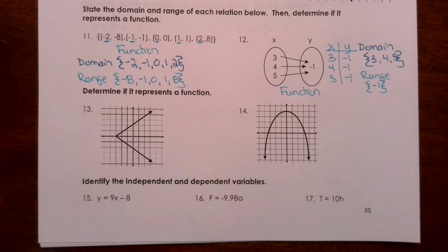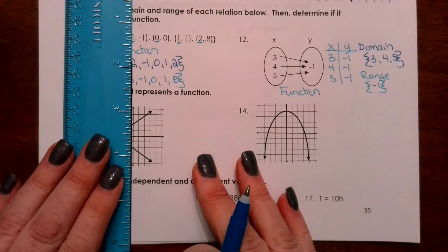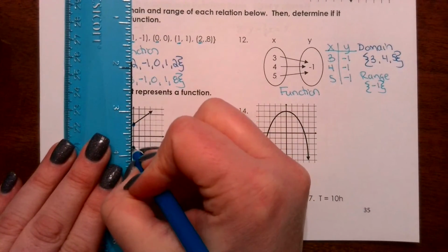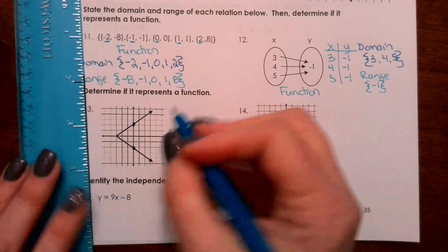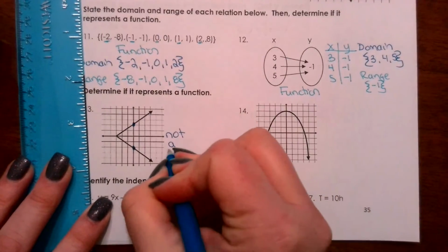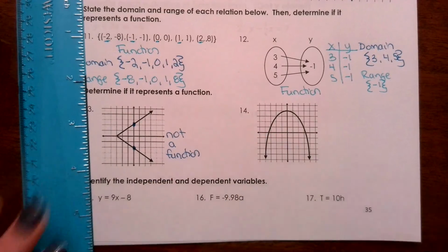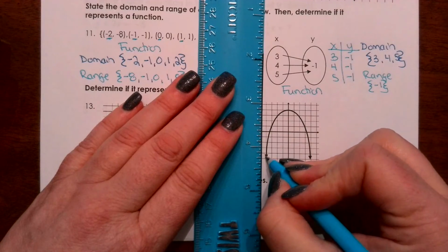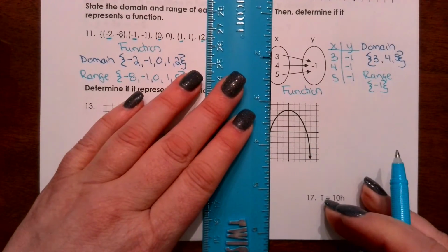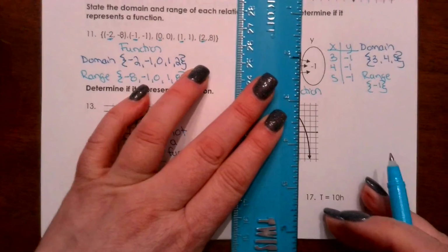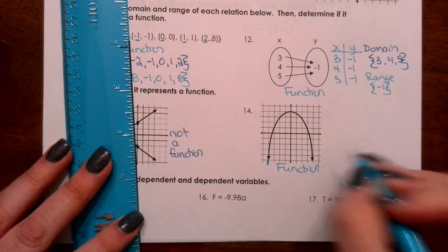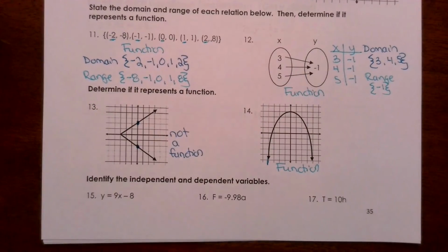In number 13 and 14, I'm determining if these graphs are a function, so I'm going to use my vertical line test. I'm just going to go right here at the y-axis, and I can see that this vertical line on the y-axis will hit this function twice. So this is not a function, or it's just a relation, right? This one, however, if I go here, it looks like it, but you can see it's going ever so slightly out, and it's an upside down parabola. And parabolas are indeed, this is a function. So the vertical line test will help me figure that out.